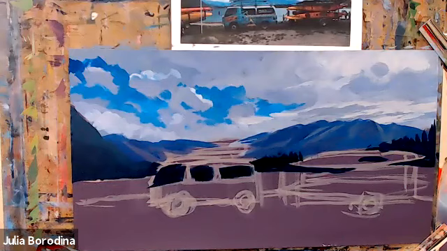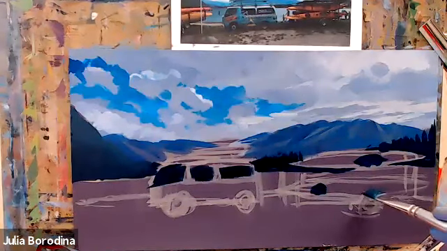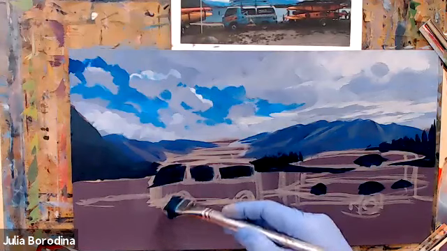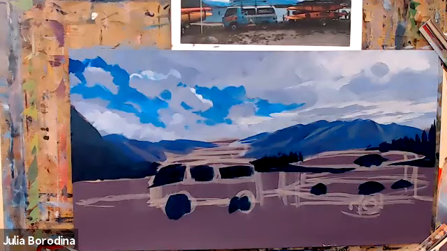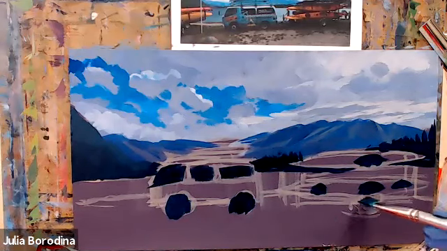Some shadows for the canoes, just for now. Gives me a rough, again, balance of dark and light tones. Exactly the same color, violet and emerald green. I think I don't even have much white left in it now. I'm interested in the darkness.